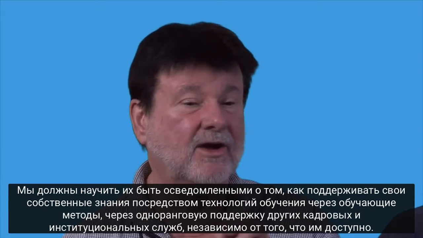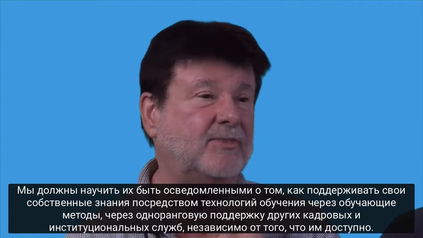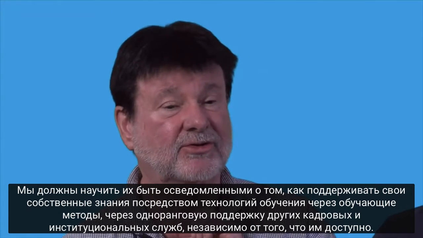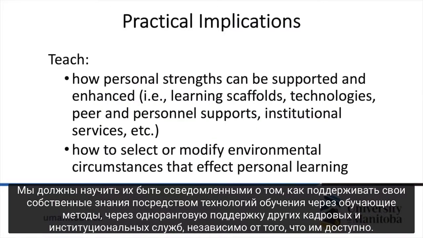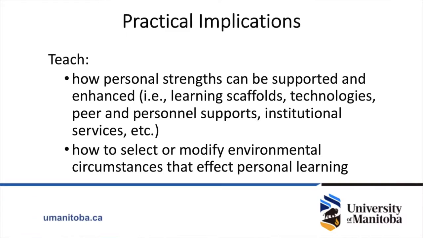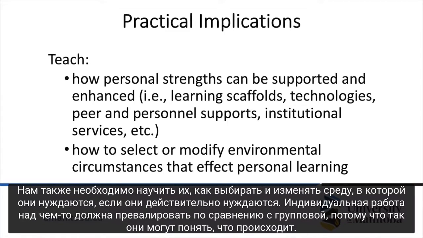So they need to be aware of, and we need to teach them how to be aware of, how to support their own strengths through learning technologies, through learning scaffolds, through peer supports, other personnel supports, and institutional services, whatever's available. And we also need to teach them how to select and modify the environment that they're in.